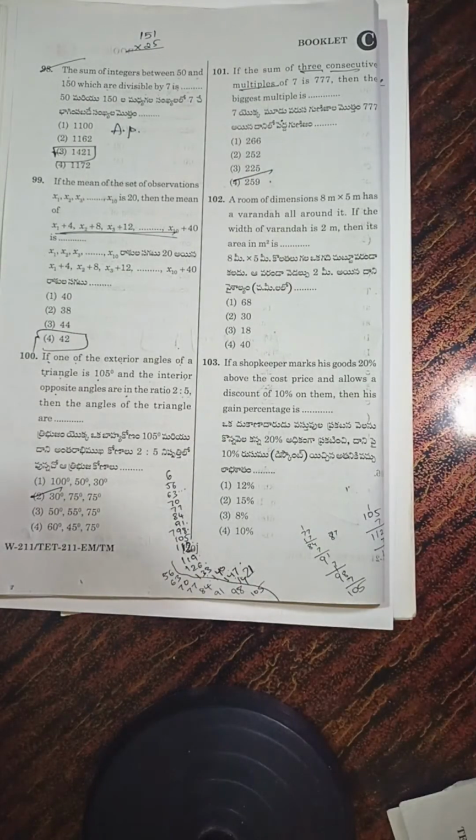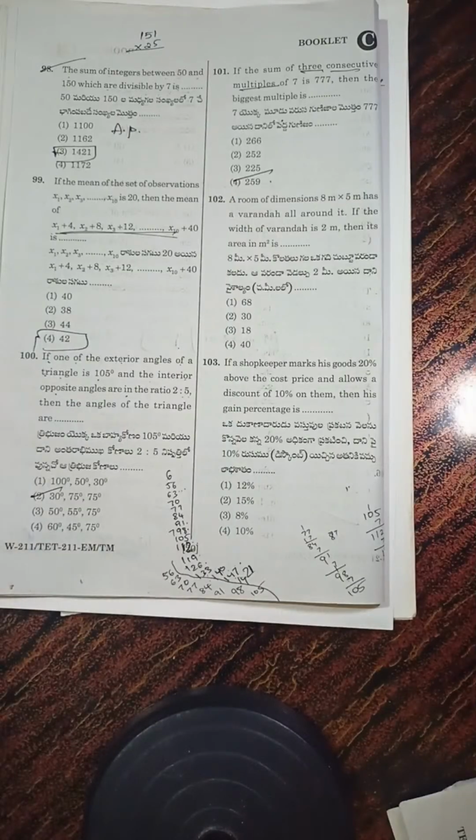A room with dimensions 8 meters into 5 meters has a veranda all around. If the width of the veranda is 2 meters, then what is its area?